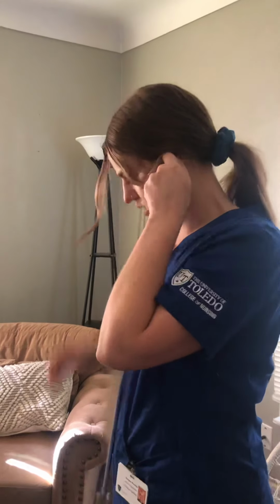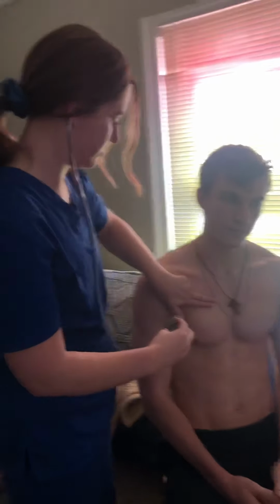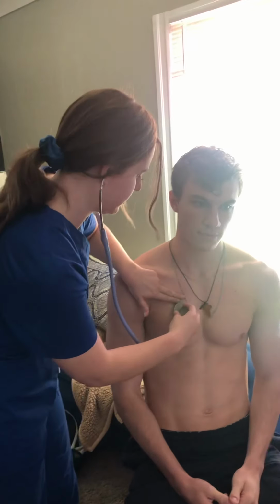I'm going to begin in the aortic area, which is on the right side of his body in the second intercostal space. So I'm going to listen in the second intercostal space on the right side.